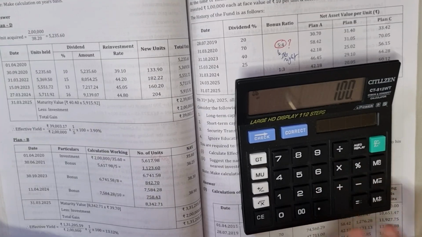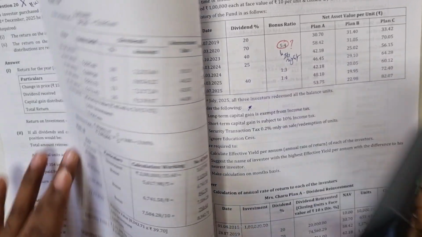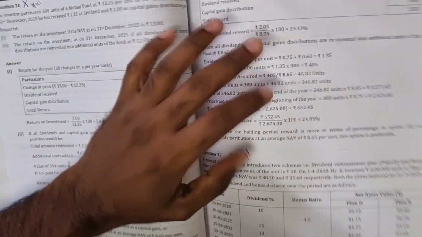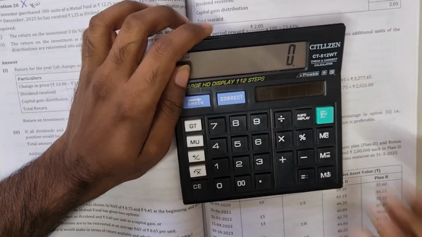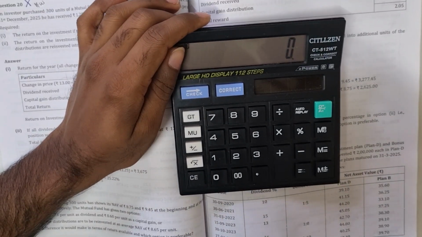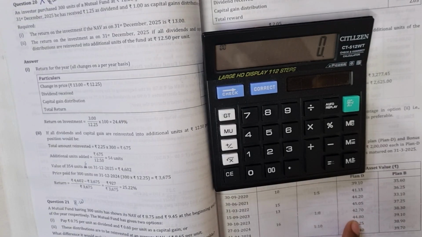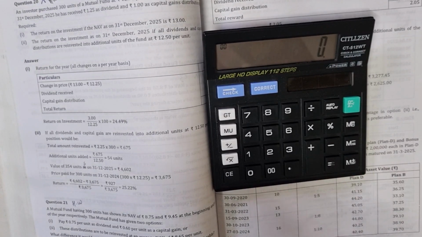I'm getting only 3.9% from this dividend reinvestment plan. It was not a good plan. If we had taken it out 1 year before, we would have gotten much more return.